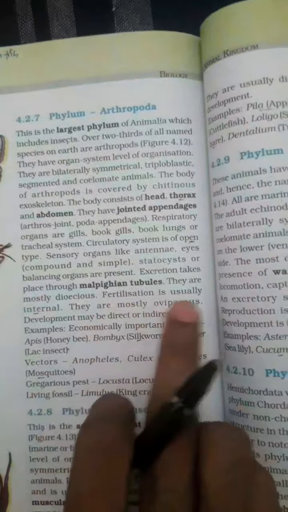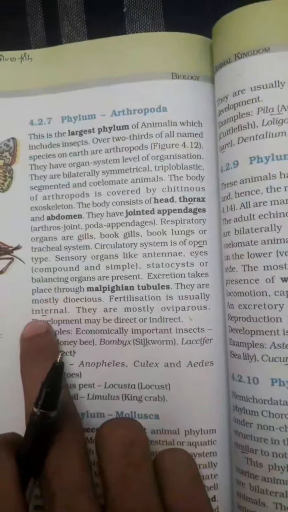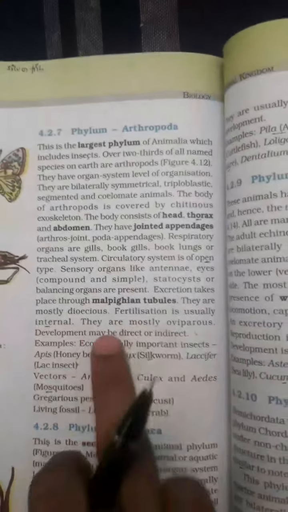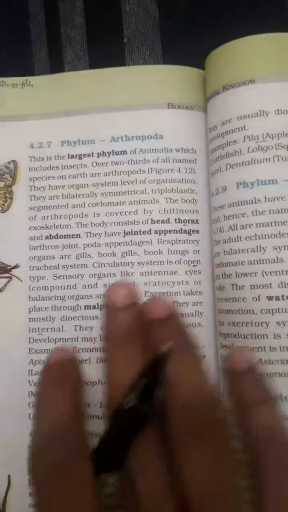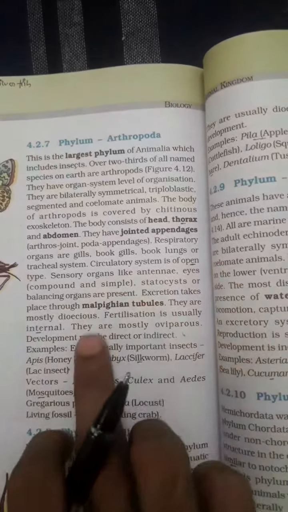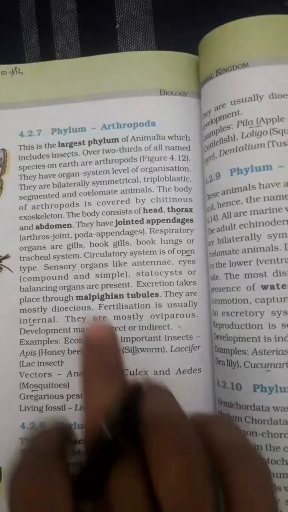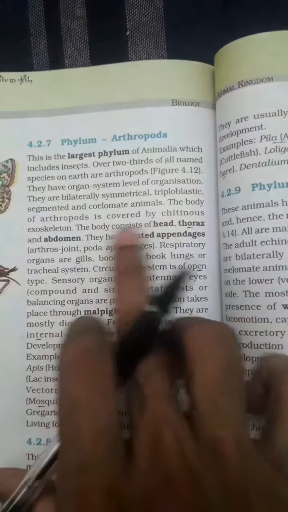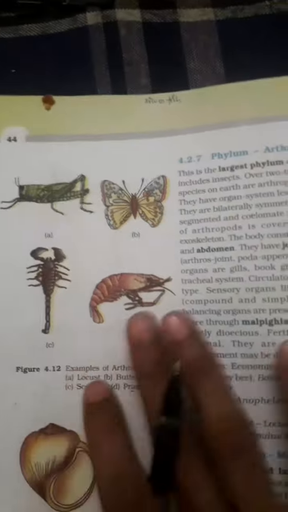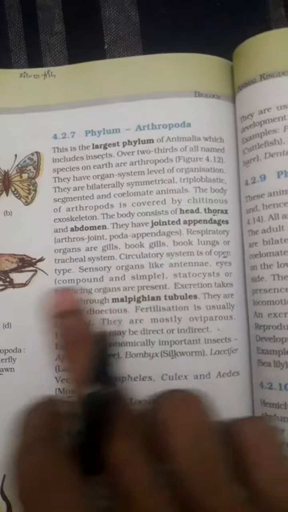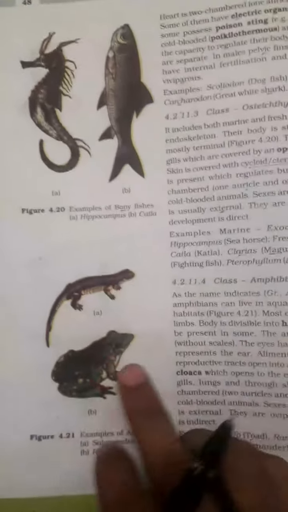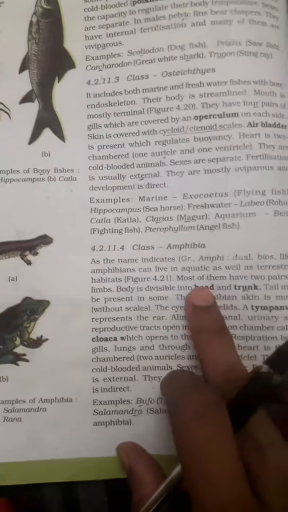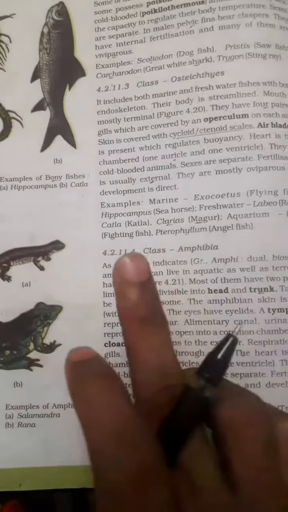In Arthropoda, the fertilization is usually internal, and they are mostly oviparous. In Arthropoda, the body consists of head, thorax and abdomen. Remember that: head, thorax and abdomen. But in the case of frog, there is only head and trunk.